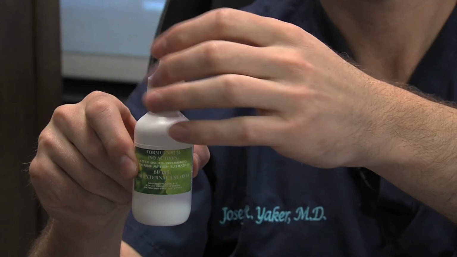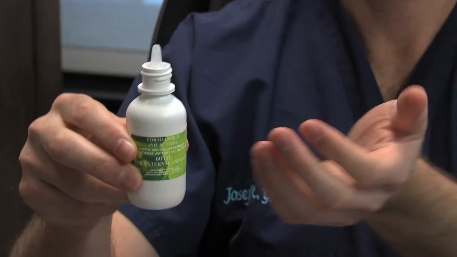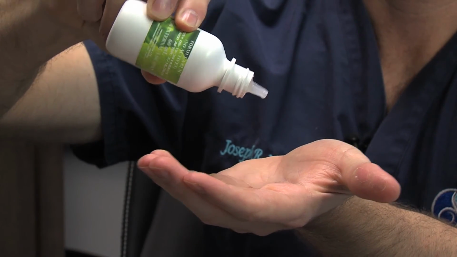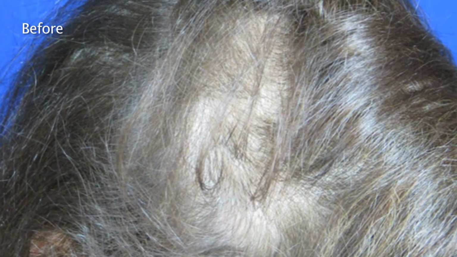In addition to that, we have an all-natural DHT blocker that helps limit the amount of DHT that's attacking the hair follicles, which is a common cause for hair loss. And then we've added some antioxidants as well. The difference between Formula 82M and its competitors is mine is a prescription. Mine is made in a compounding pharmacy in New York City.